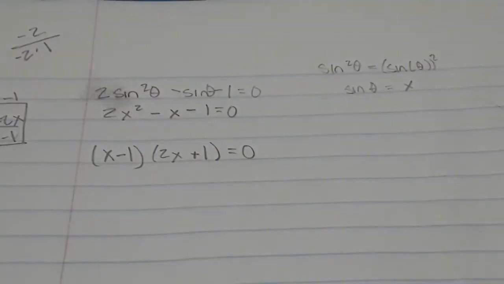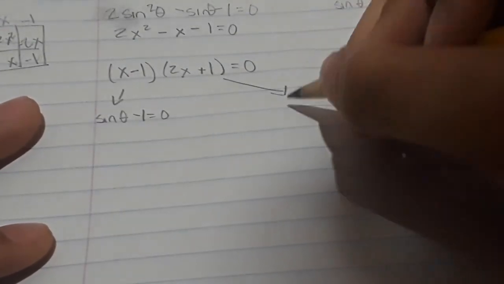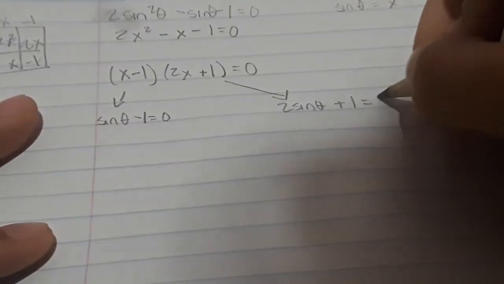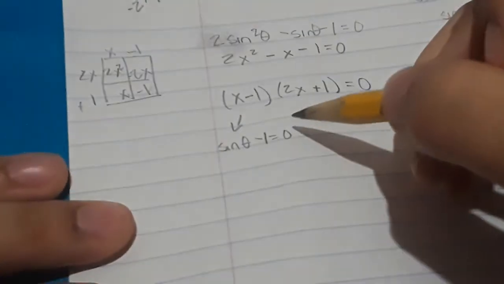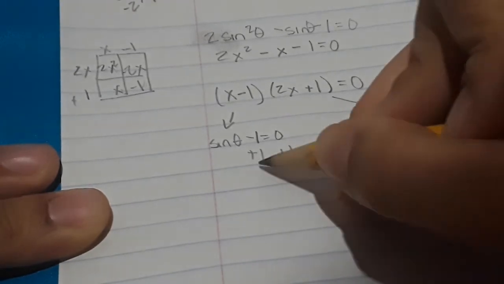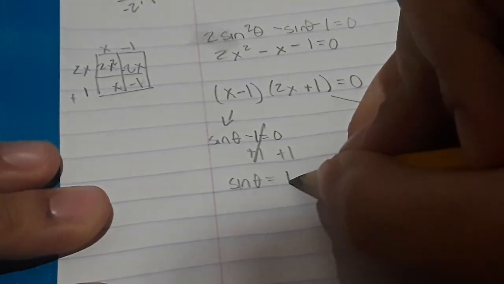From this, we are basically going to put back in sine theta for x. So here we're going to have sine theta minus 1 equals 0. And over here we're going to have 2 sine theta plus 1 equals 0. Let's start over here. We're just going to add this 1 to the other side. Boom. We got sine theta equals 1.